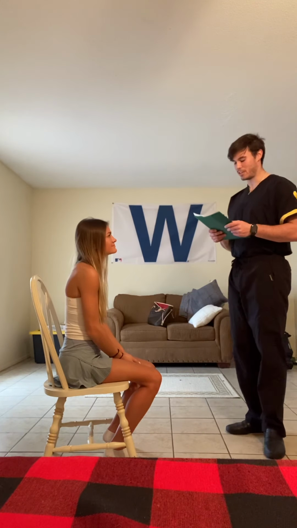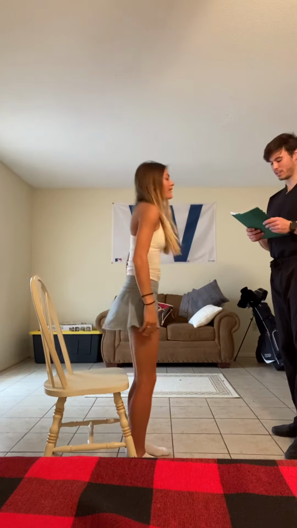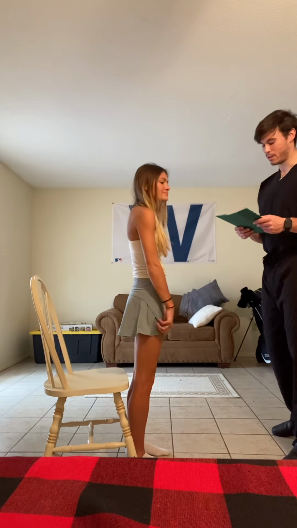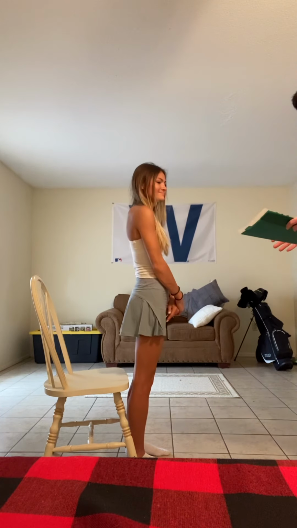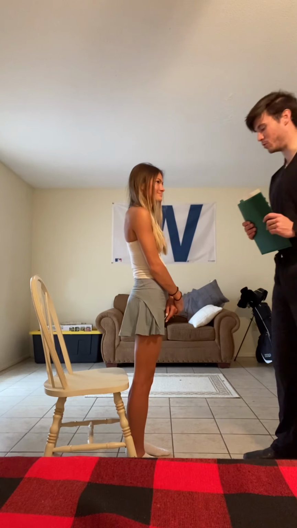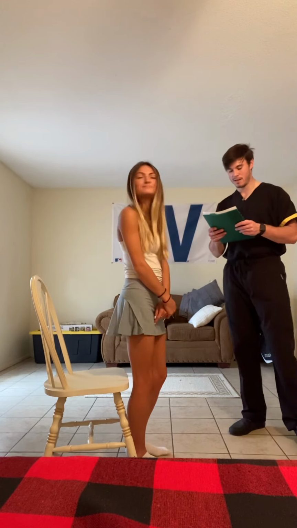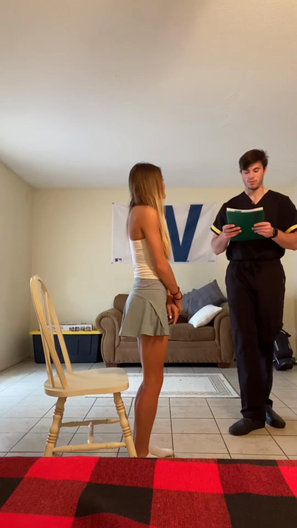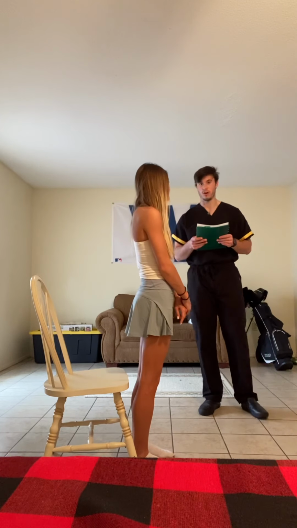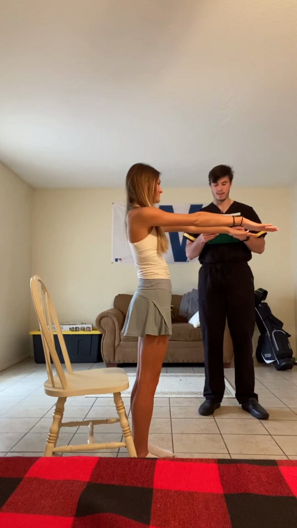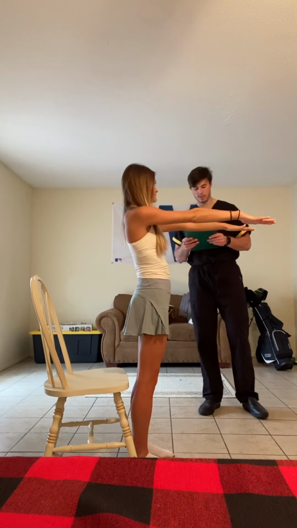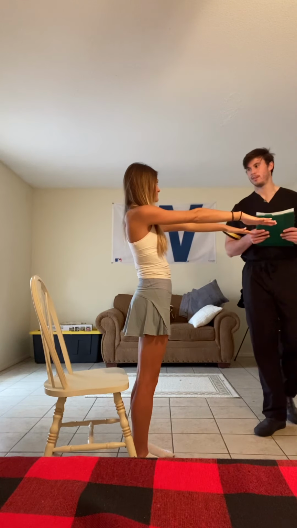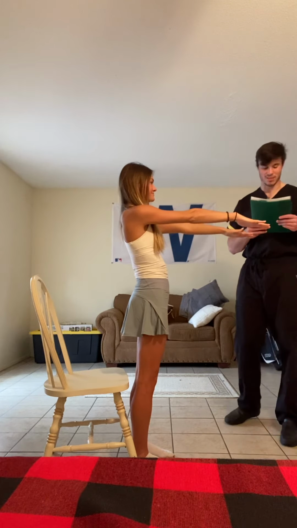Now I'm gonna have you stand up. And with this, I'm observing her profile, looking at her hips to make sure everything's in line and no unequal movements, and there's none with that. Now I'm gonna have you extend both arms outstretched in front of you with your palms down. Okay. And I'm observing her trunk, legs, and mouth, and there's no unequal movement, so that's good.